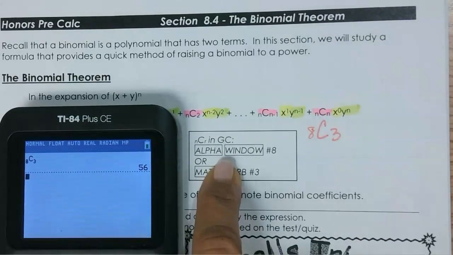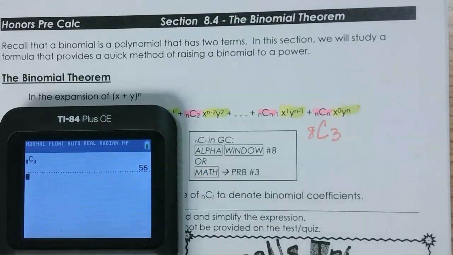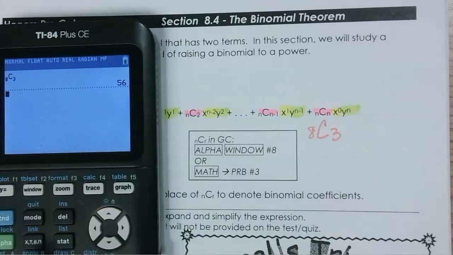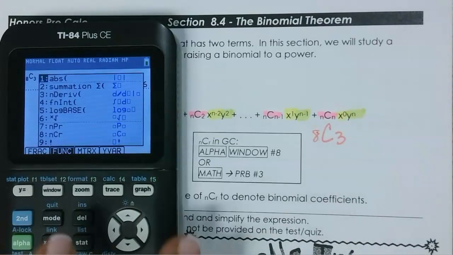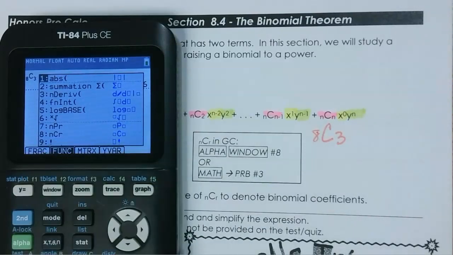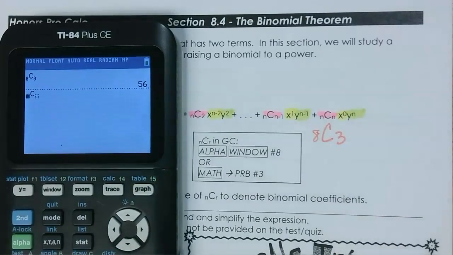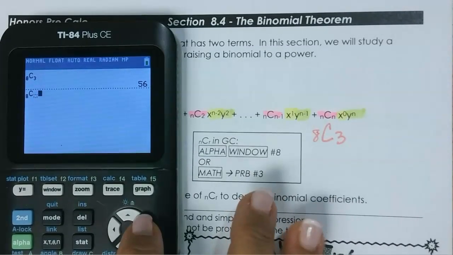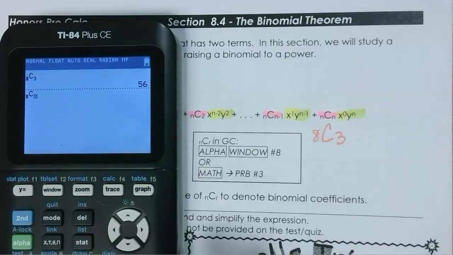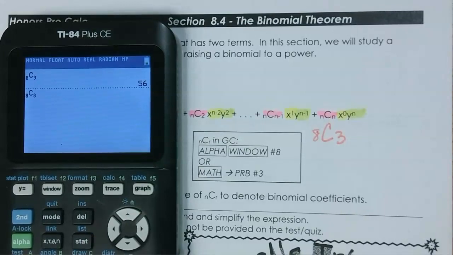If you have the newer operating system, you can also hit the alpha key and then go to Window. And then it does exist under number 8. In that case, both little subscripts pop up, and then you have to say that one is going to be 8, and then you have to arrow to the next one and tell it that that's going to be 3. And you get 56, okay?